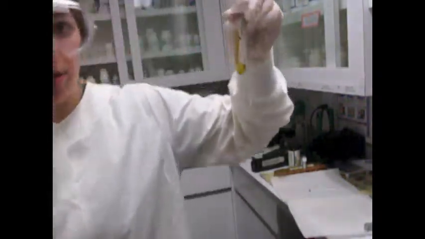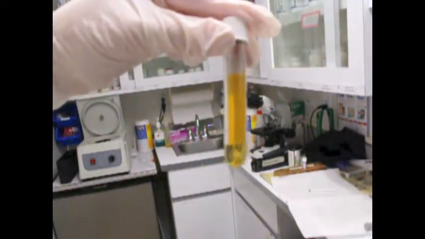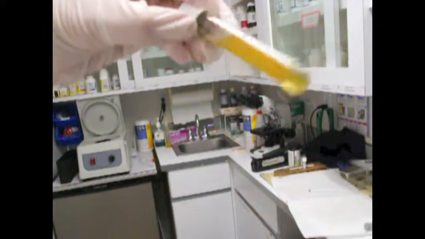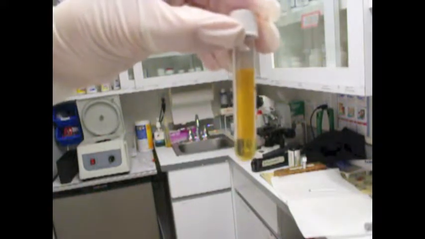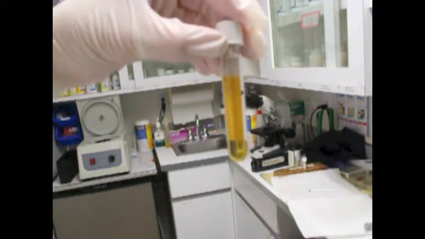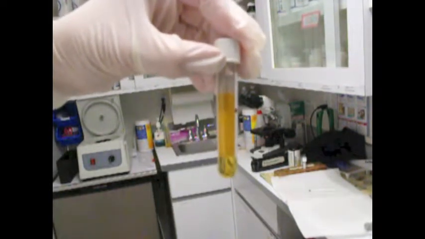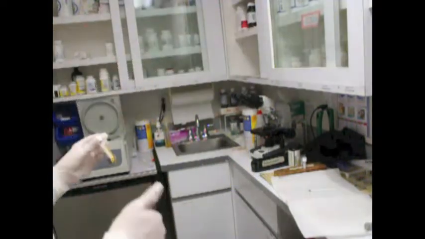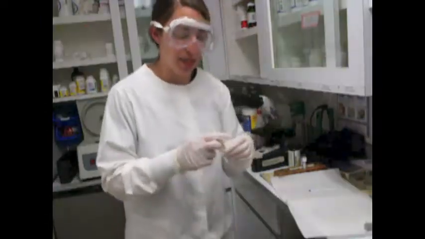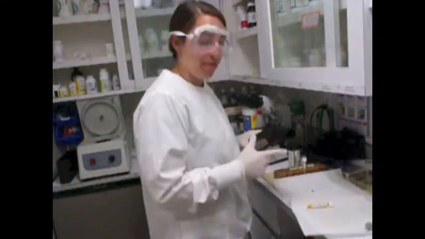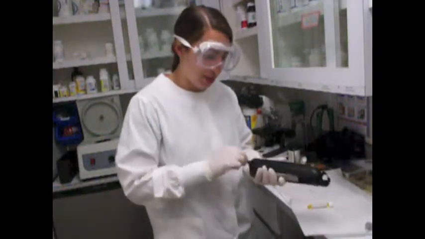So here's my urine here. Does not appear cloudy. It does, however, appear a little concentrated. Maybe the patient is a little dehydrated, which we will find out through our further testing. So next what you want to do is obtain a specific gravity from our refractometer, which is here.